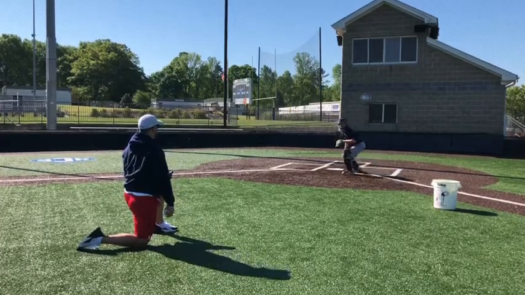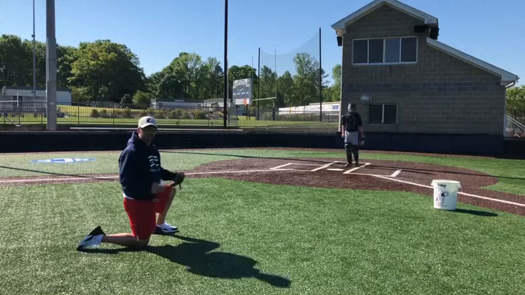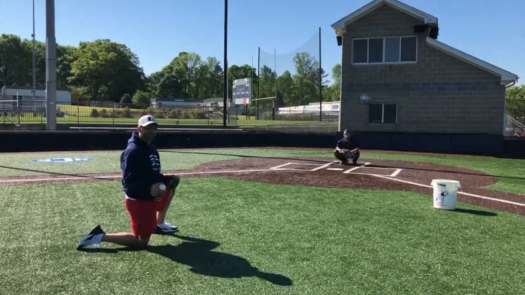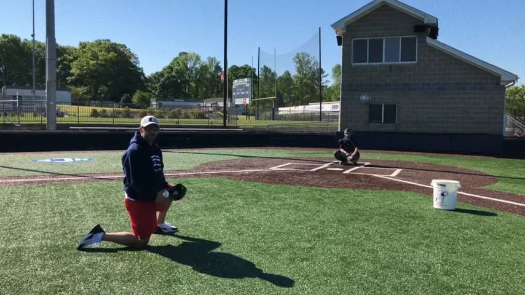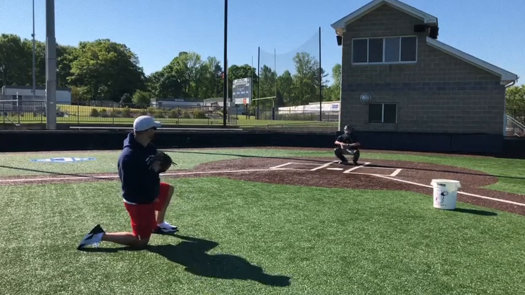Good block. And anytime we force him to block, we want to make sure that we also force him game speed recovery of the baseball. We don't just want to get hit with the baseball. We want to get hit and control it so that I can keep a runner advancing from 90 feet. Runner!